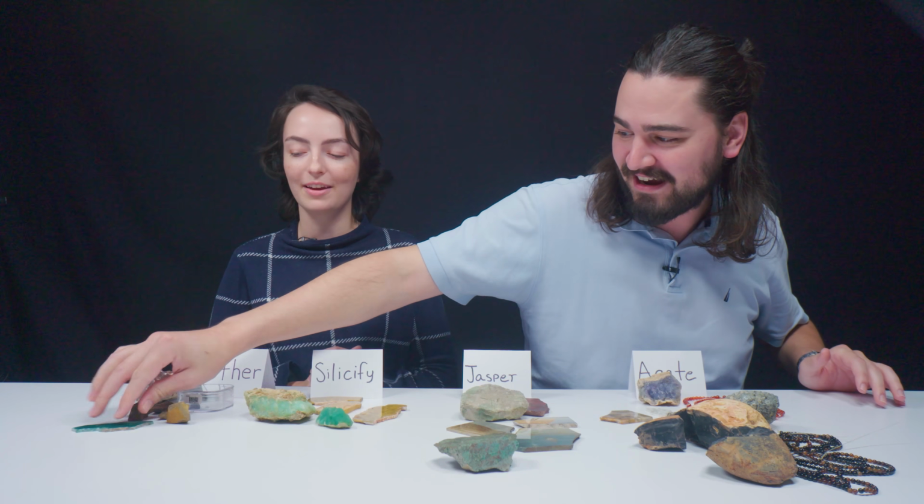So I am confident that I've identified this correctly, but it probably shouldn't be under agate because it doesn't have the banding, it's not like the others, which means that it should probably be other. I'll do some talking after.